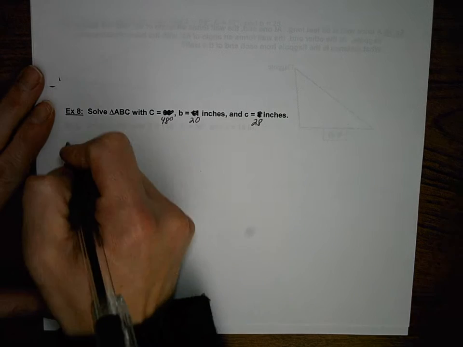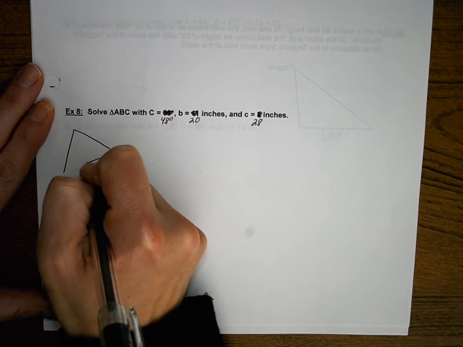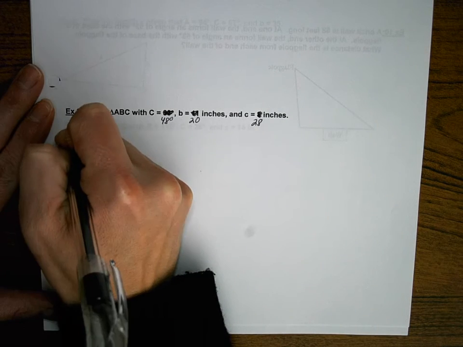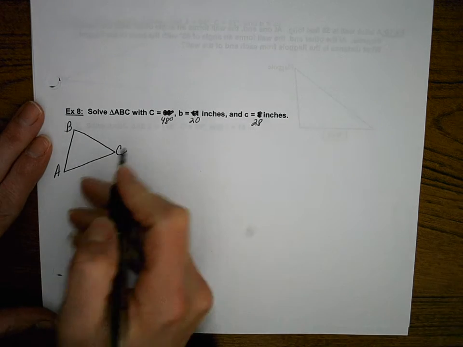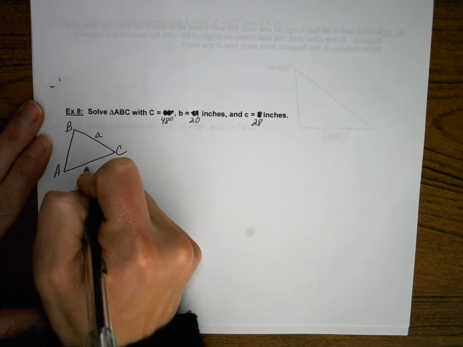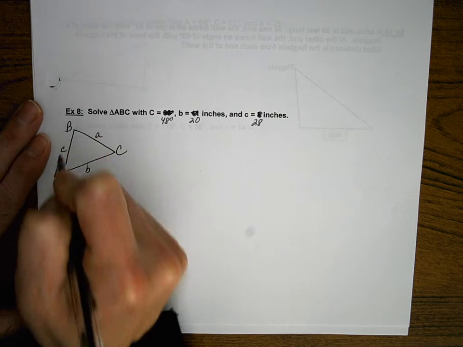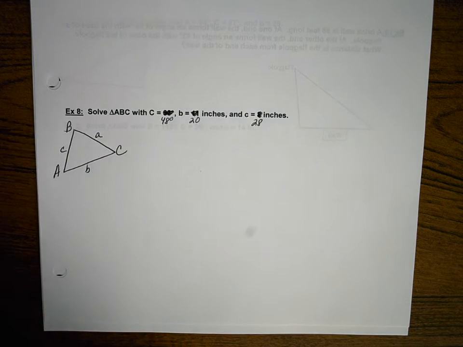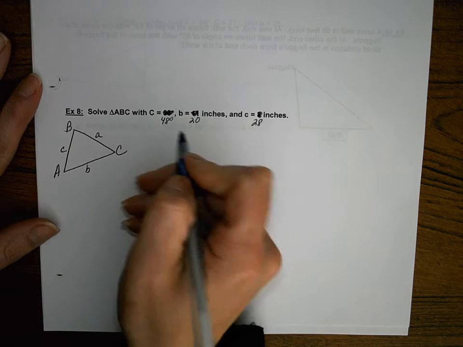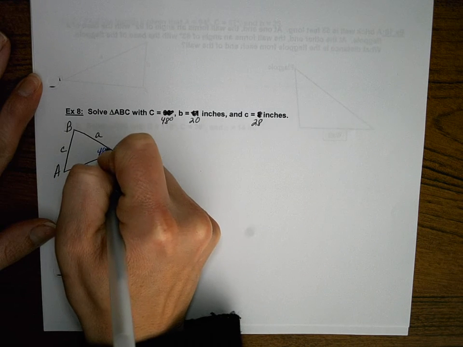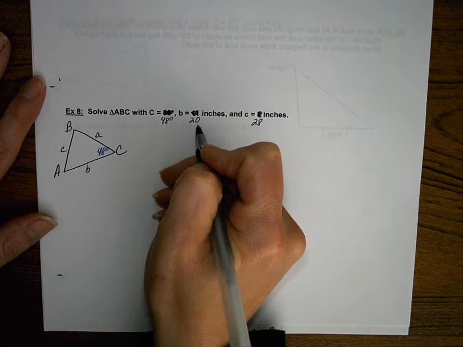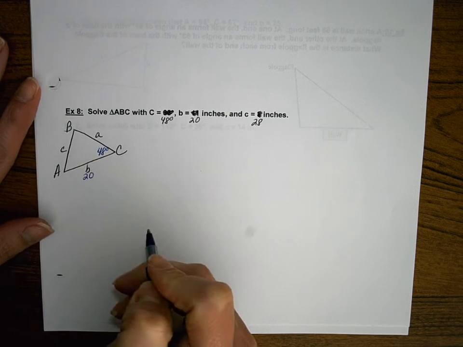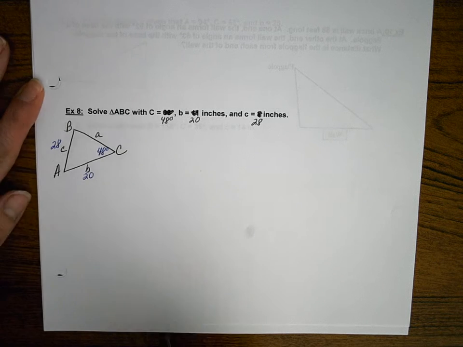Draw a triangle. Absolutely no question, we're going to draw that triangle. Everybody needs to have a picture of every single one of these. We talked about that yesterday. Okay, so triangle ABC, little a across from angle A, little b across from angle B, little c across from angle C. Okay, so the information that they give me, angle C is 48 degrees, little b is 20, little c is 28.